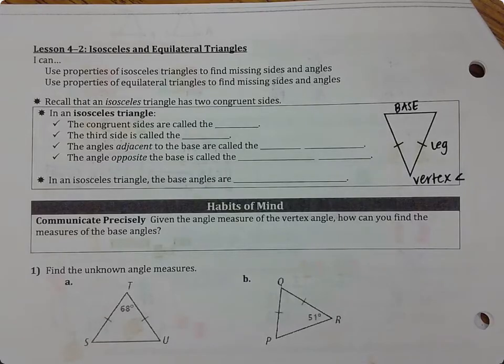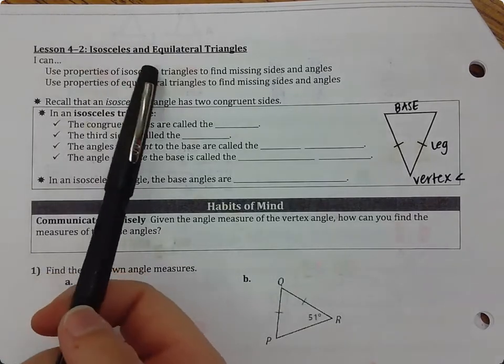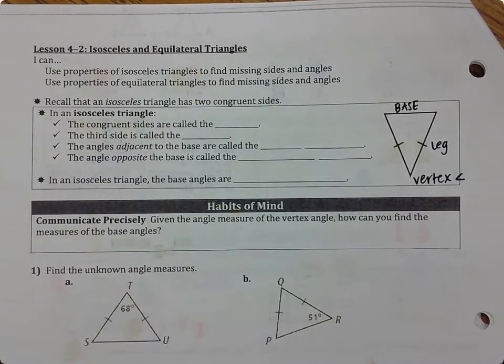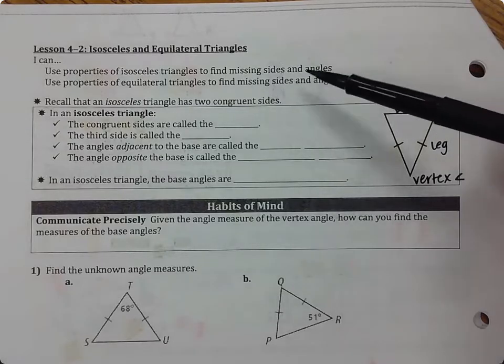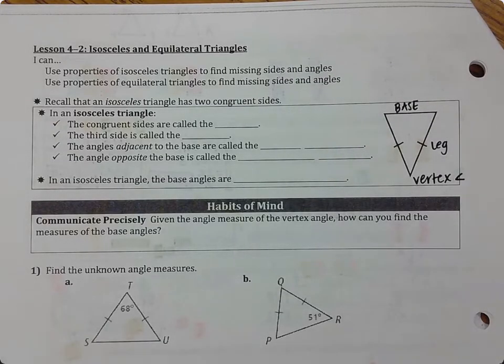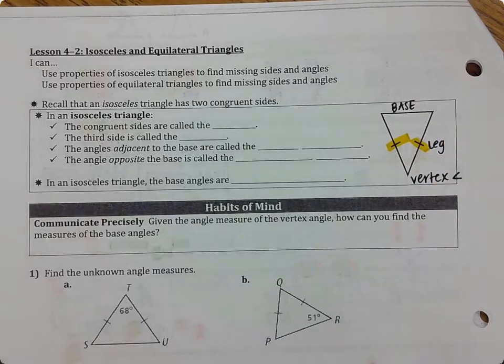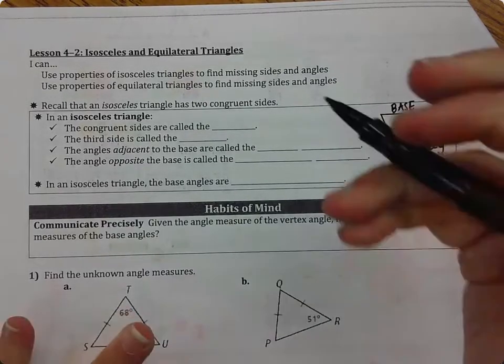All right, so the last little bit of the video is going to be section 4.2, which is all about isosceles and equilateral triangles. So we're going to be able to use these properties to help us solve for missing sides and angles in our triangles. So just to be clear with our vocabulary here, we're going to define some parts of our isosceles triangles. So we know that isosceles means that we have 2 congruent sides, and we call these sides here our legs.